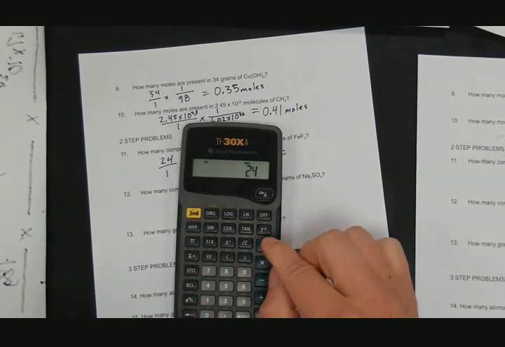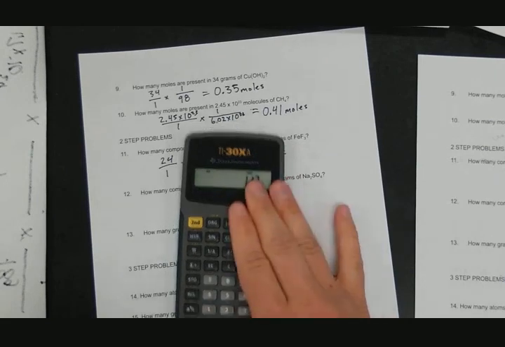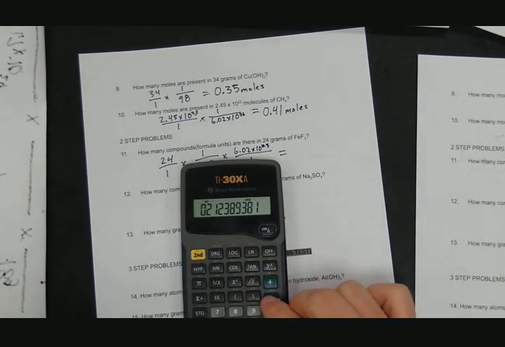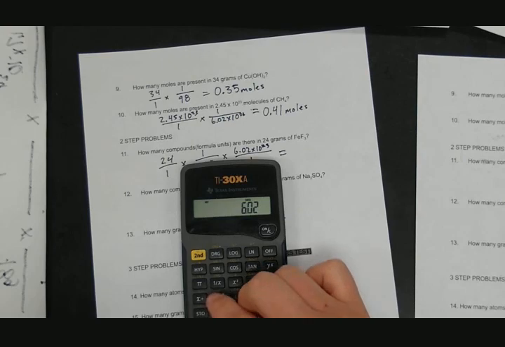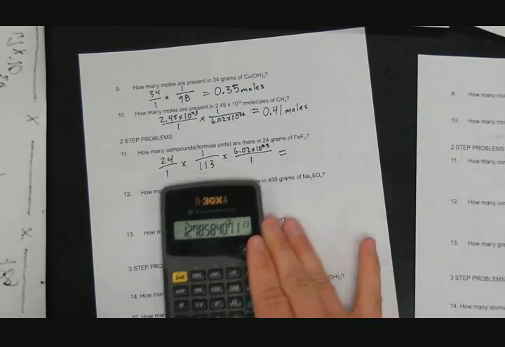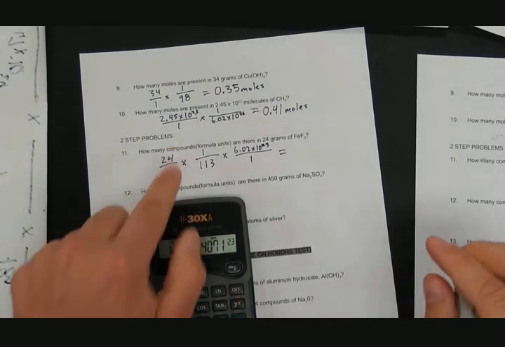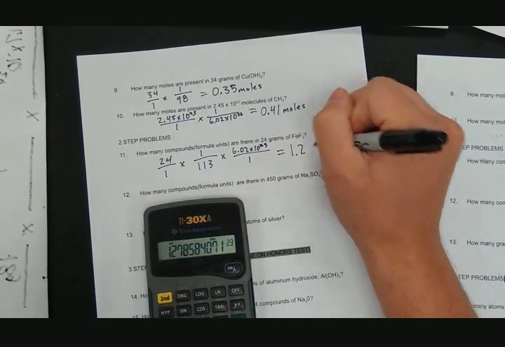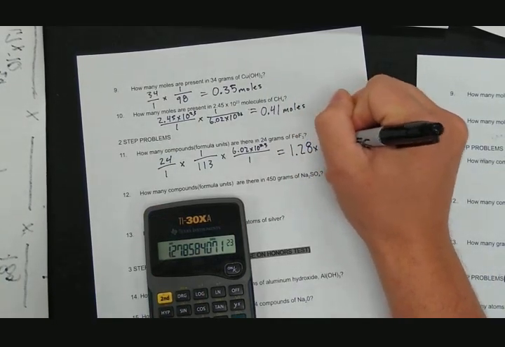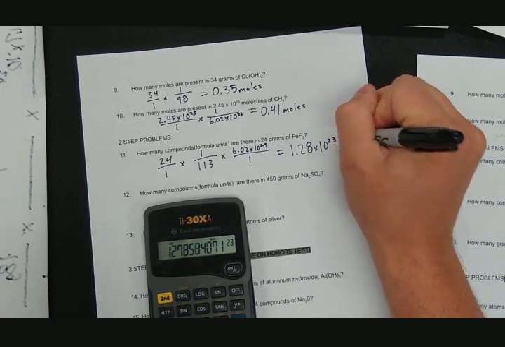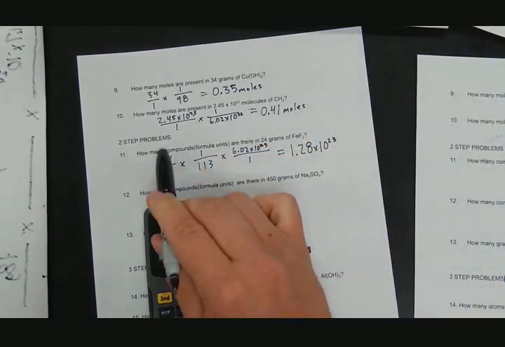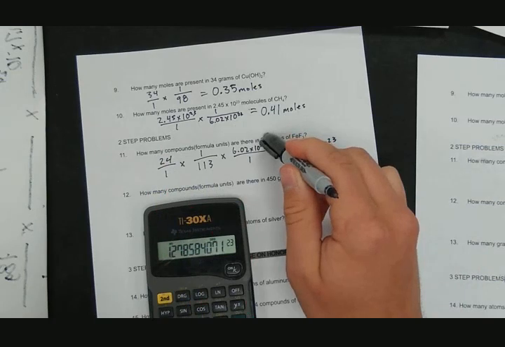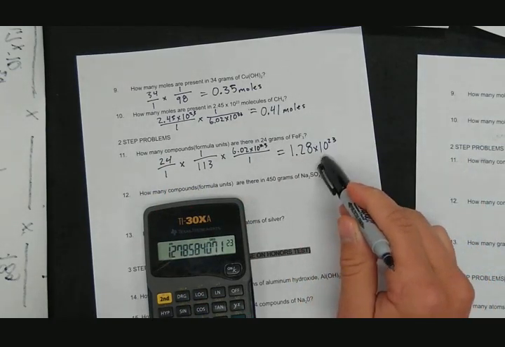Let's calculate that out. So 24 divided by 113 times 6.02 E 23 equals how many compounds? Well, this answer makes sense. 1.28 times 10 to the 20. This makes sense, right? Because we're asking how many compounds are in 24 grams, we'd expect to get a very large number.